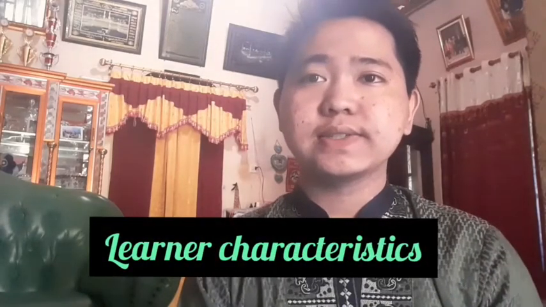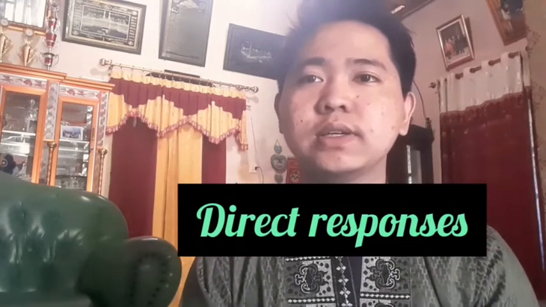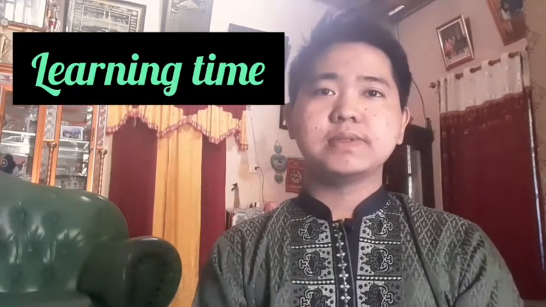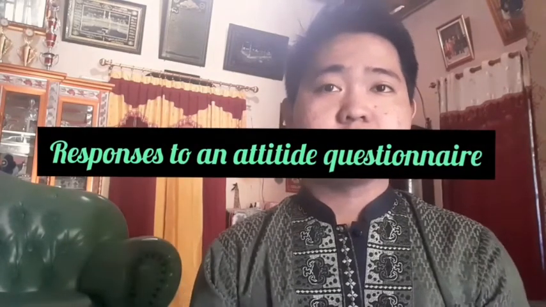And then, for analyzing data from one-to-one trials, the designer has six kinds of valuable information. The first is learner characteristics, the second is entry behaviors, and the third is the direct responses to the instruction, followed by learning time, post-test performance, and responses to an attitude questionnaire. So that is analyzing data from one-to-one trials.